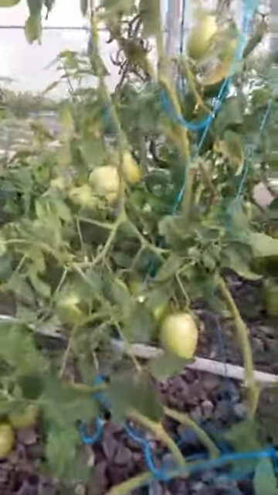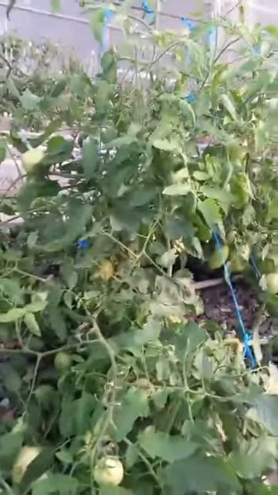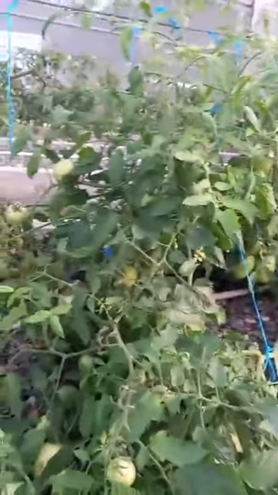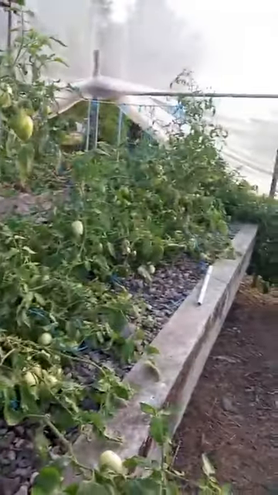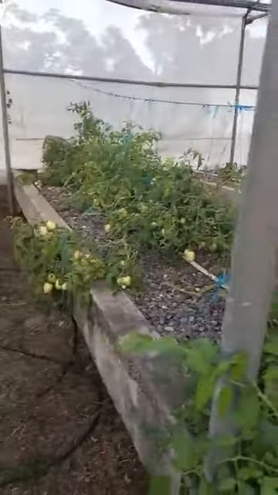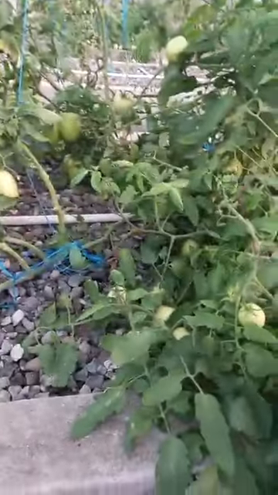So these tomatoes we have been harvesting from late December, and they are still in full swing. Some of the fruits are a bit small because we've been harvesting them for a while, right? Almost 5 months now. But you still see some good size ones in here, and this is all naturally grown. So you can just imagine the potential that this thing has.